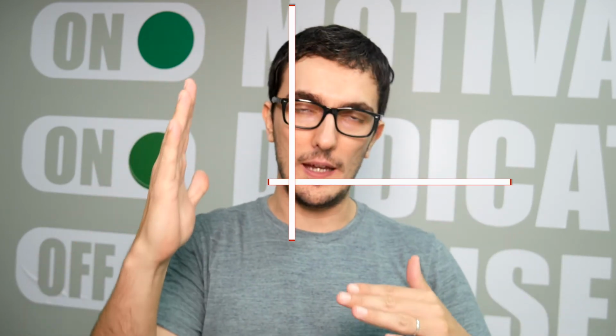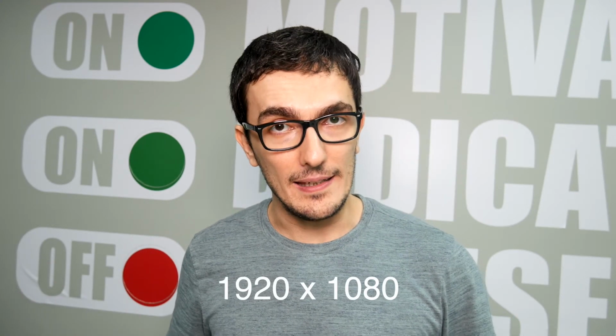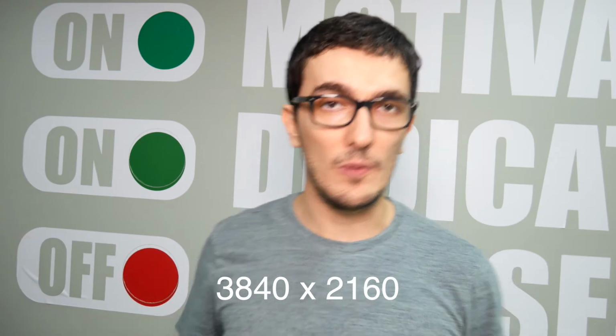Alright guys, so let's get down to basics. The first thing that you need to know is what is a pixel and what is resolution? As most of you know, a pixel is a tiny little dot of color. Those dots add up in rows and columns, and when you multiply them together, you get resolution. Most of you know what HD means, which is 1920 by 1080. That is HD resolution. Then comes, for example, 4K, 3840 by 2160.